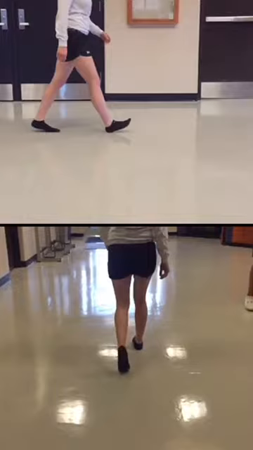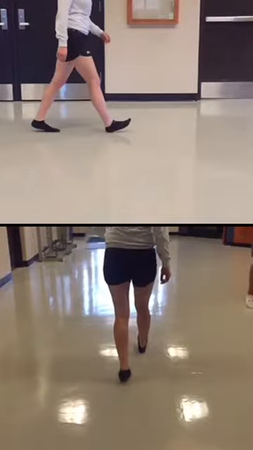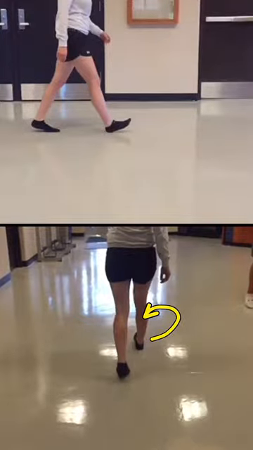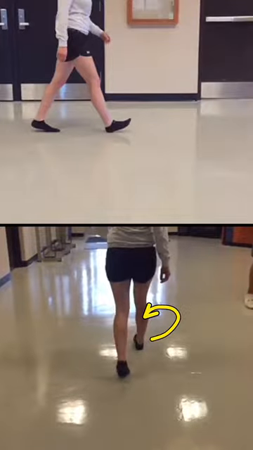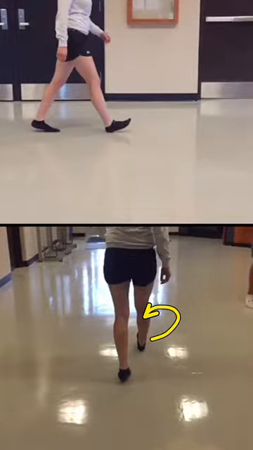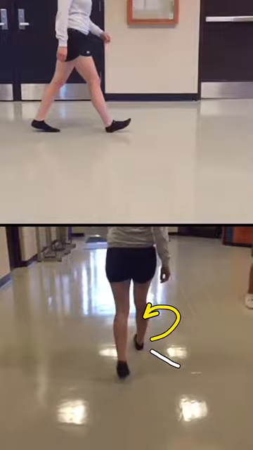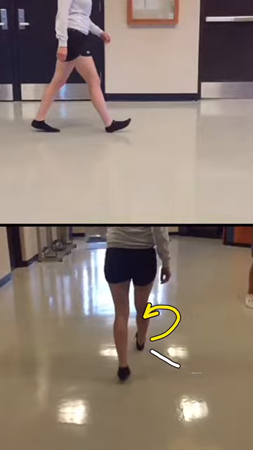See lateral side. There you go. And then you can see that external rotation. Take it back a little bit. There we go. And then I'll point to the subtalar joint. You can see that kind of moving.